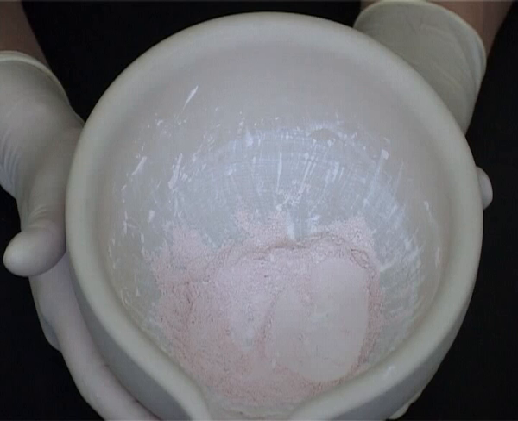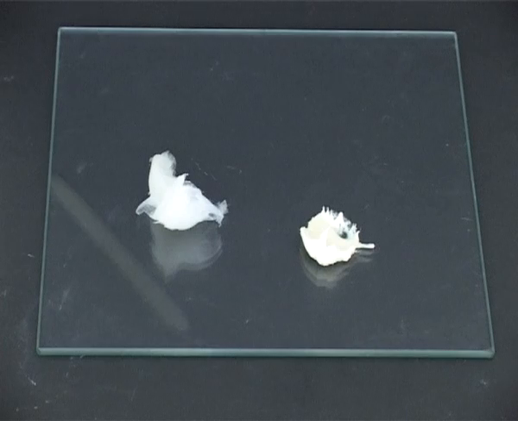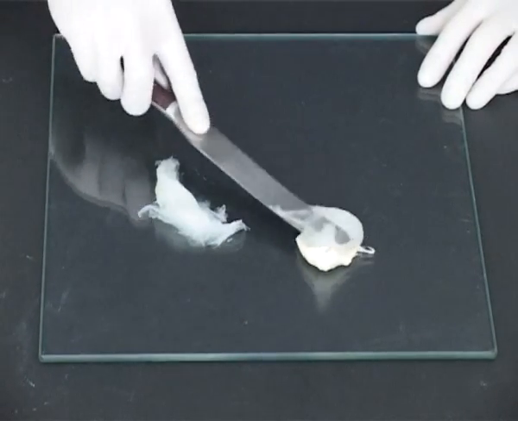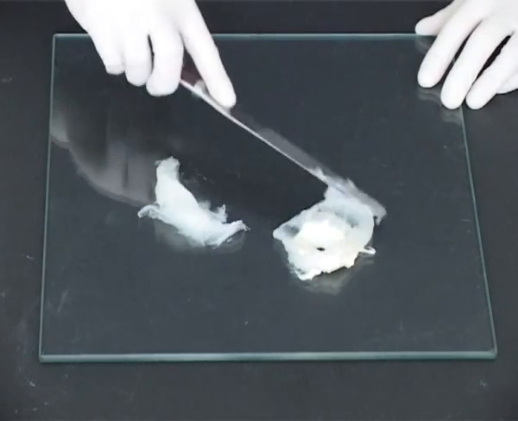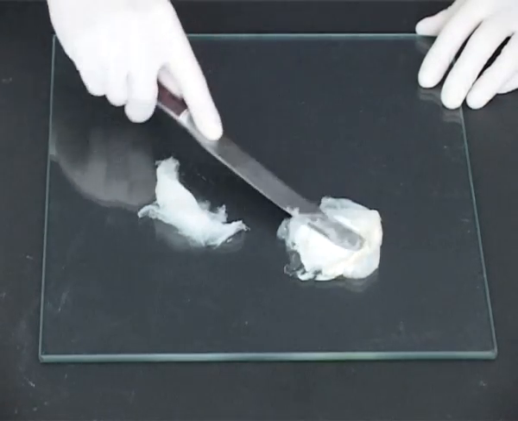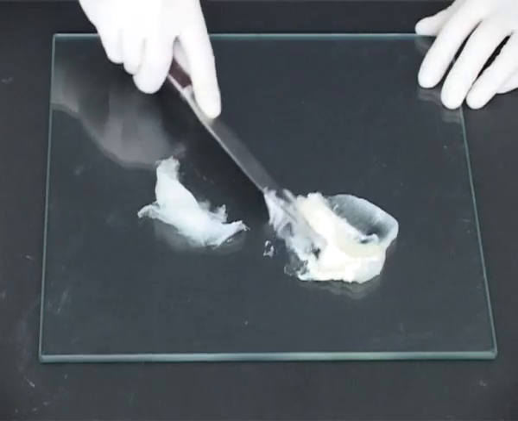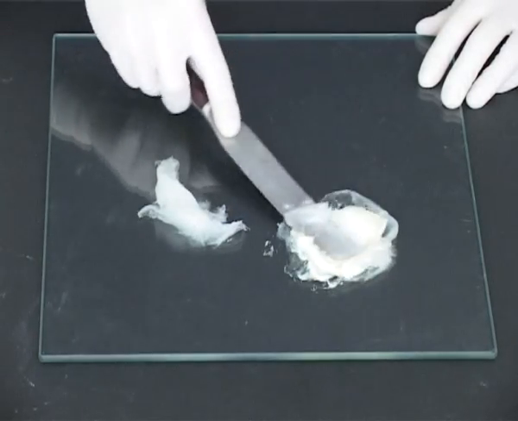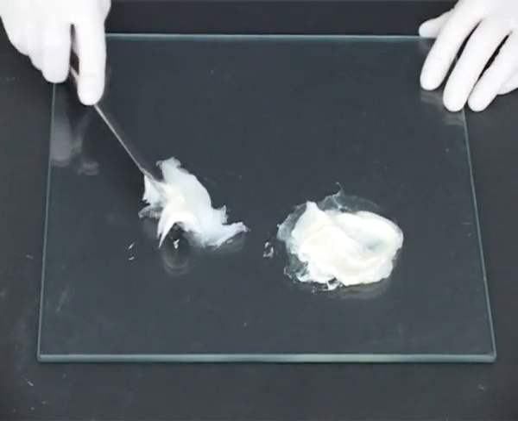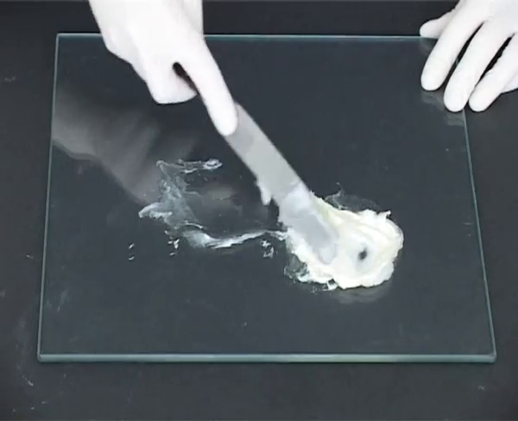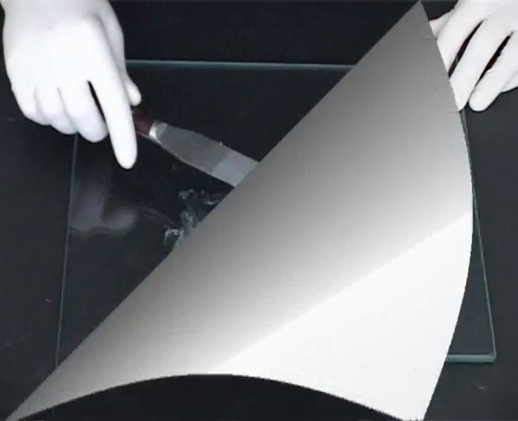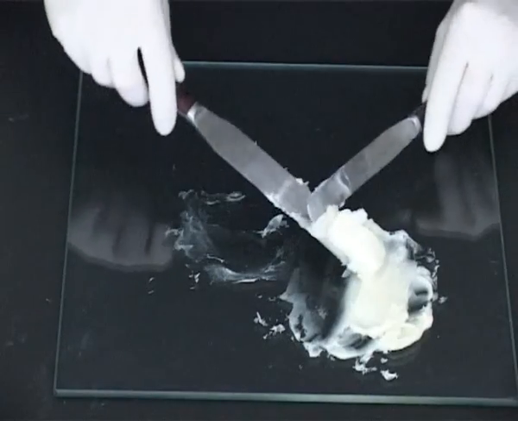Alternatively, mix the powders in the mortar as before, place the two fatty bases on the tile and triturate them together using the principle of doubling up. Bring the bases together and leave as a homogeneous mass.